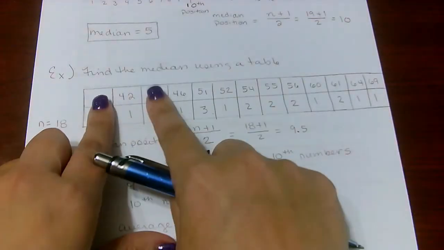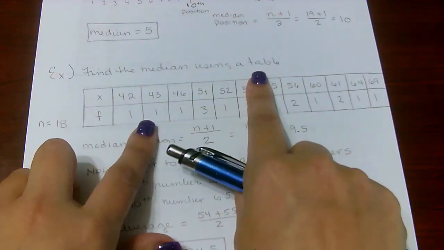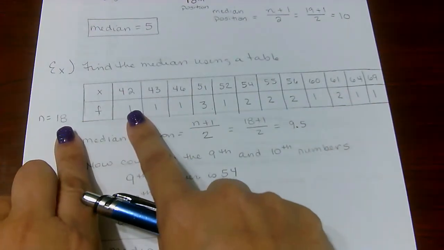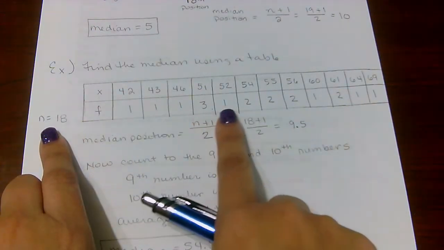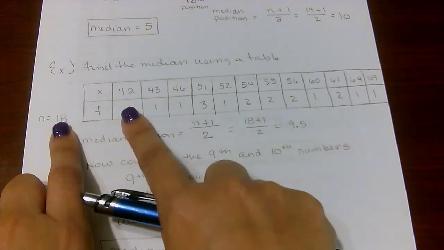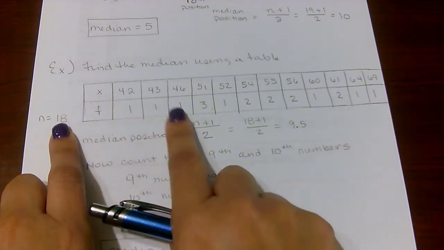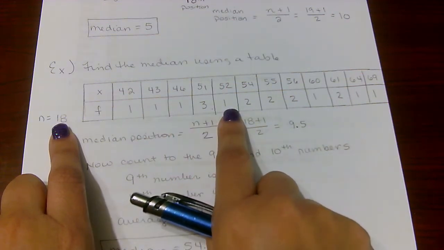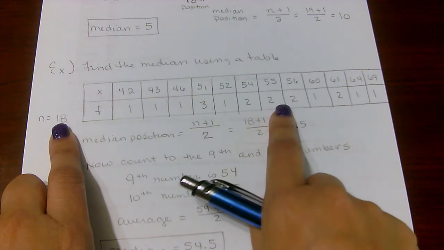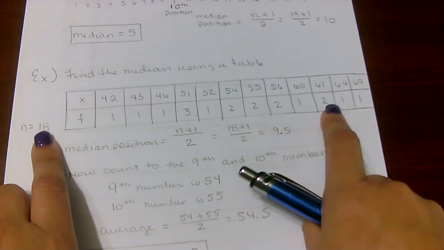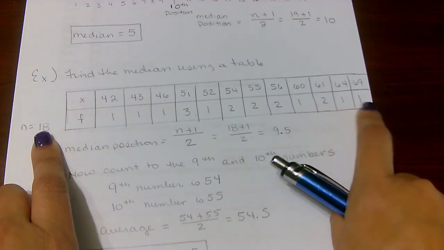When you're trying to find the median using a table, it can be a little bit more difficult. So what we're going to do here first is go ahead and add up how many numbers we have all together. In this case, we would have 18. So 1 plus 1 plus 1, that's 3, plus 3 is 6, 7, 9, 11, 13, 14, 16, 17, 18.